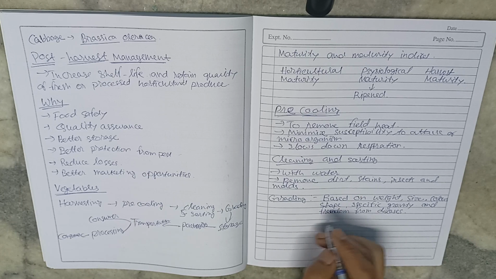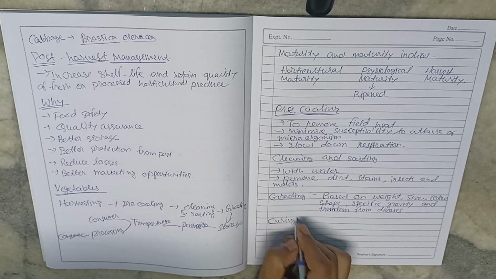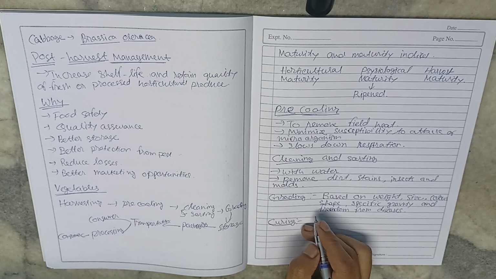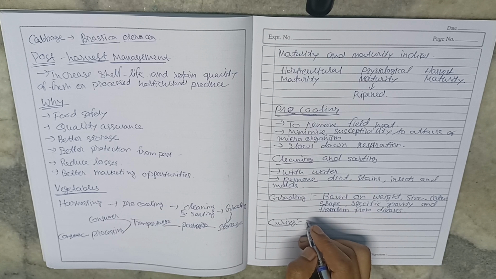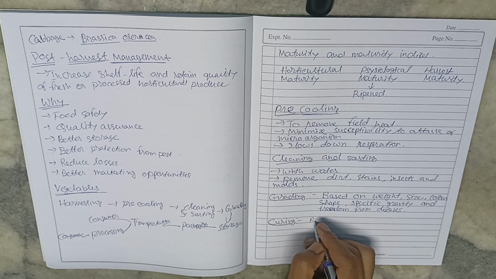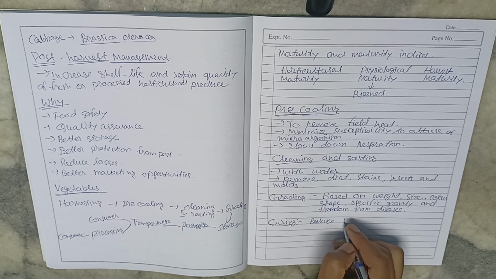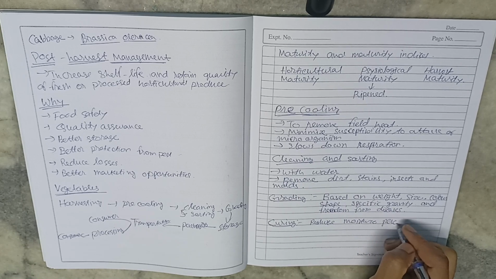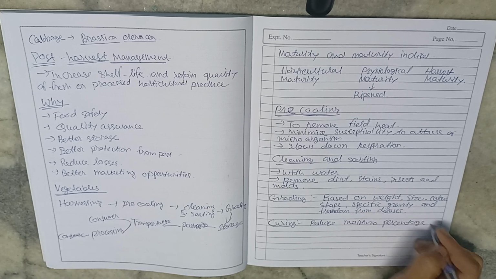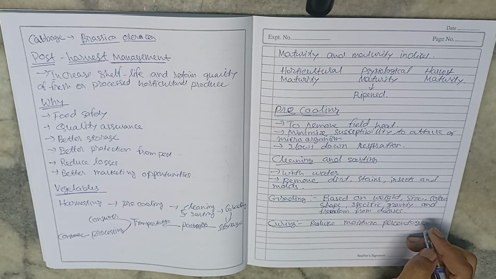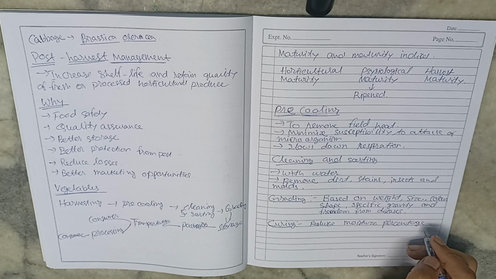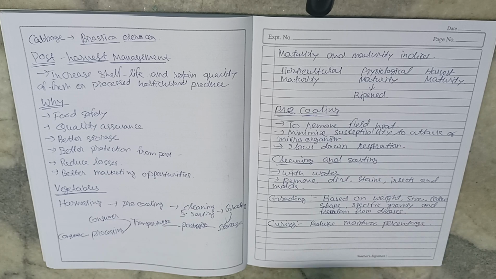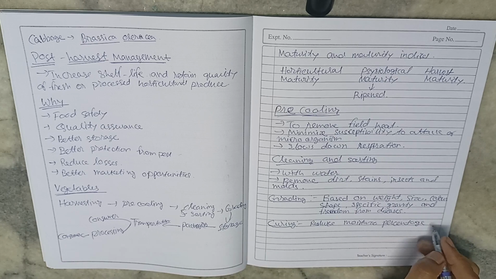Then we have the process of curing. Curing is generally done to reduce the moisture percentage of any vegetable or fruit. When the moisture percentage is reduced, there will be lesser chances for outer microorganisms or pests to infect it. It can be done by laying the produce down or hanging it somewhere, or with the help of a furnace. In some cases furnace heat is also provided in order to reduce the moisture percentage. So that is the curing process.